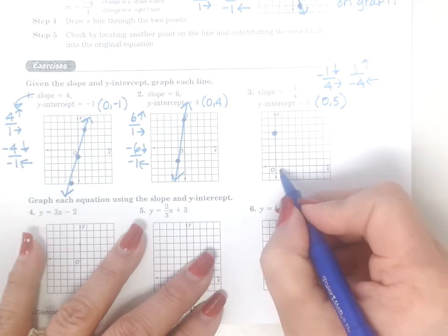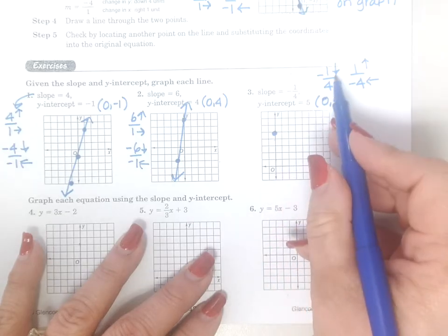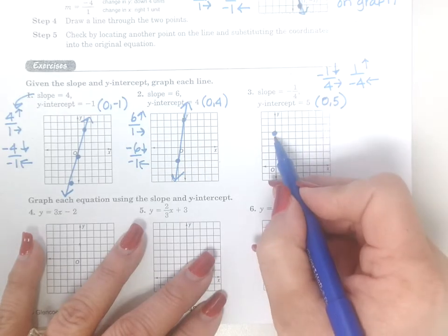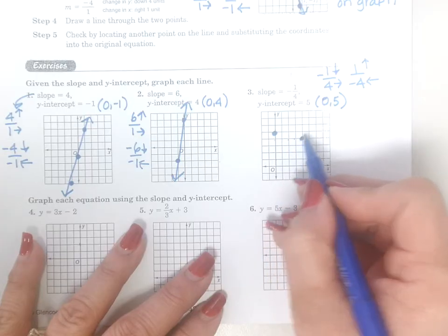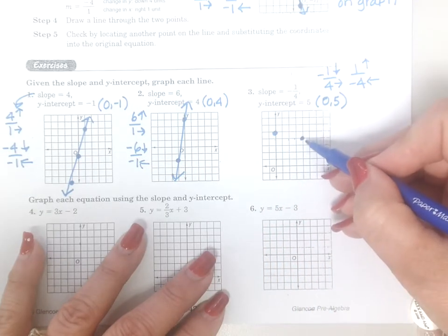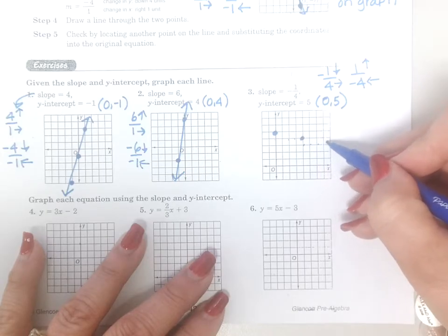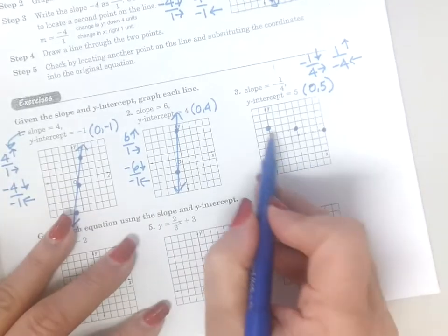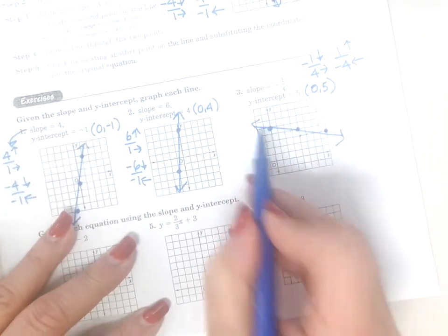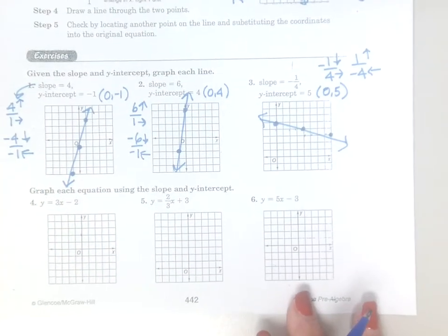All right, and then I'm going to either go down and right, so let's try that. Down 1 and right 1, 2, 3, 4. Can I keep going down and right? 1 down, 1, 2, 3, 4. So I don't have to go the other way. If I can go twice in the same direction, I'm all set.